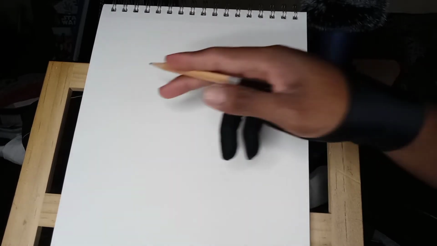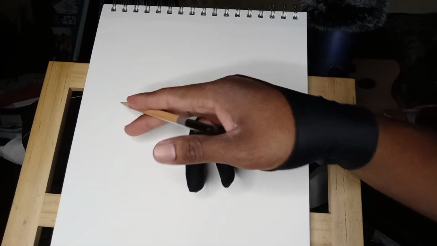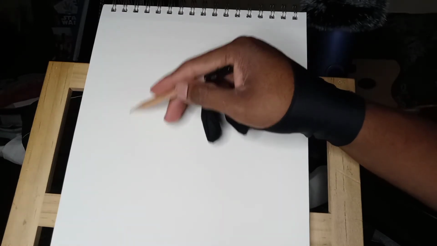Alright, now moving on to trees. So I'm going to use this pencil to draw a tree. I'm going to draw an oak tree, mulberry tree, leaf tree. I would just say leaf tree. Okay, let's start with this leaf tree right here. I'm going to put this tree right in the corner.